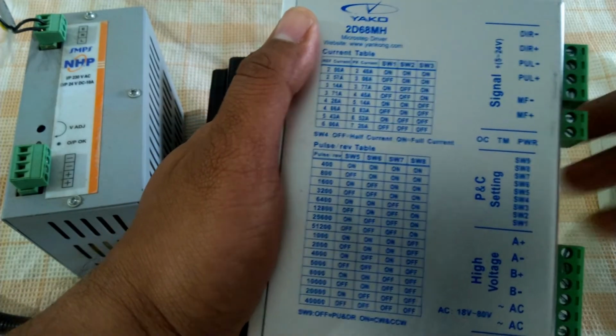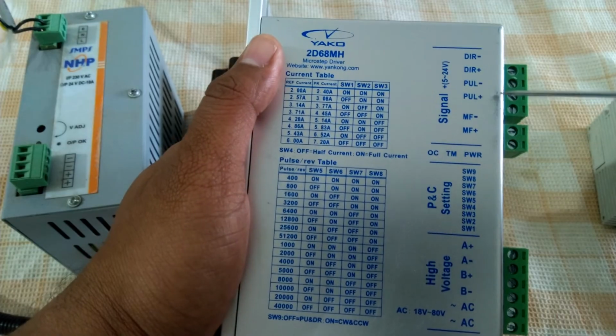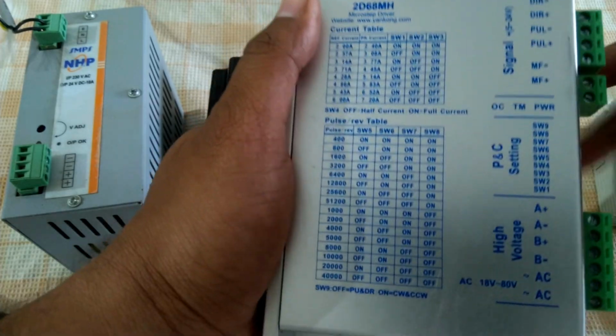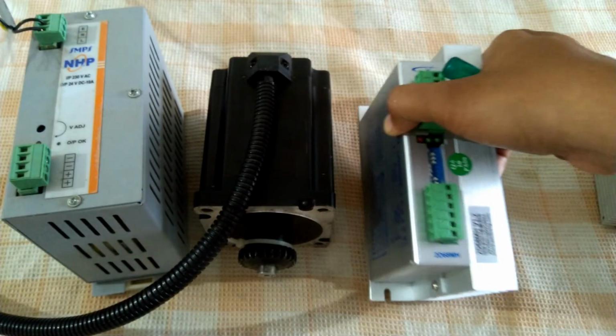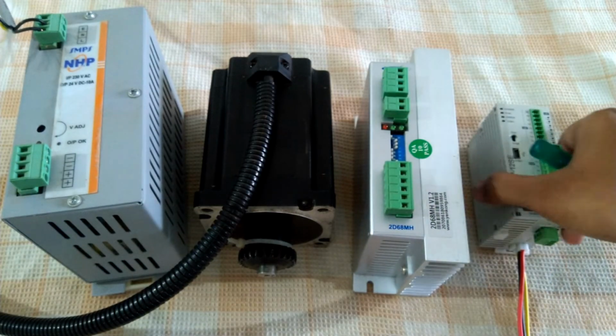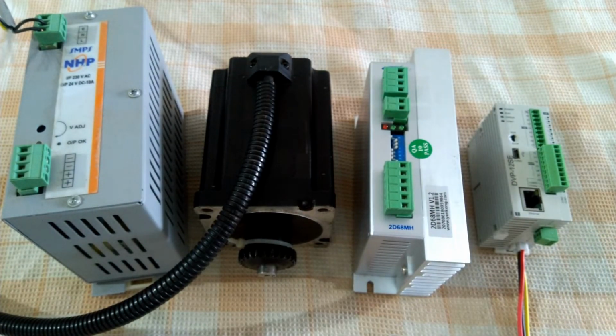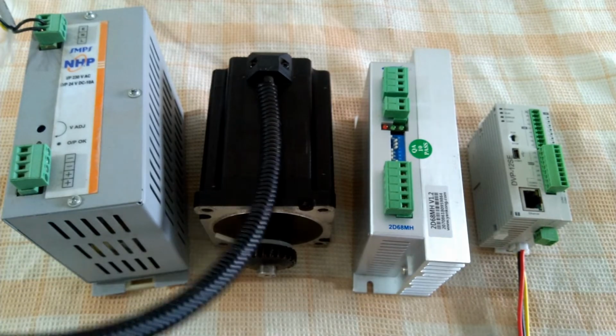Okay, let's see the programming part. So the wiring, I will show one more time. I will show the wiring on the laptop screen. I will do the wiring of all these four, then we'll connect, then we'll start the programming.